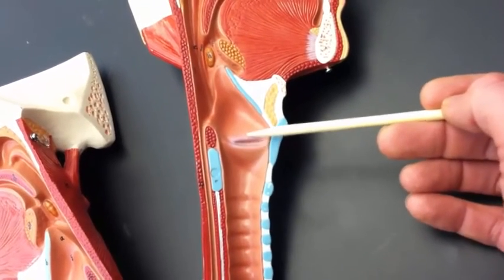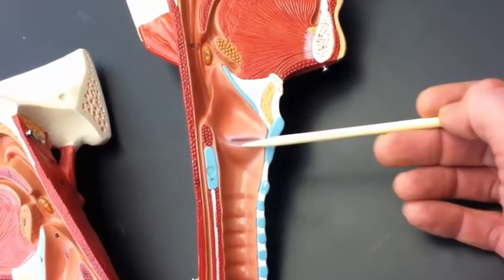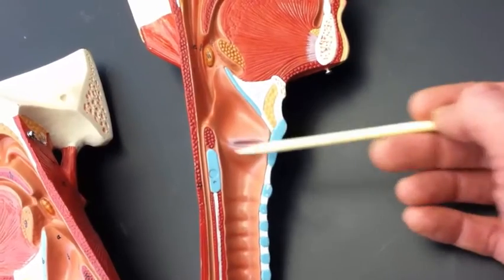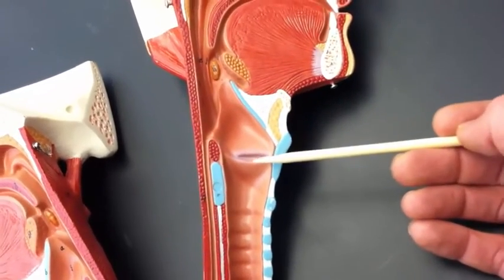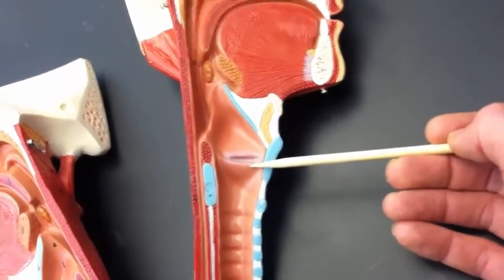We actually have two sets of them. One is called the false vocal cords, the other is the true vocal cords. When I ask for it, I just want you to be able to say vocal cords or vocal folds. That's the other name for them.